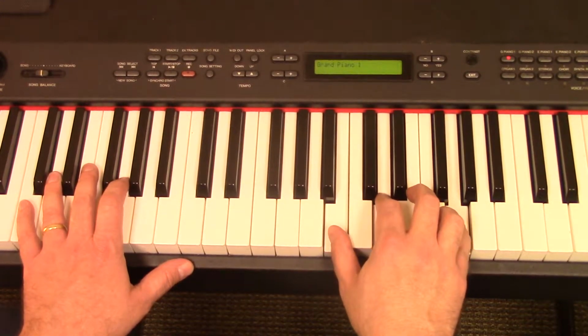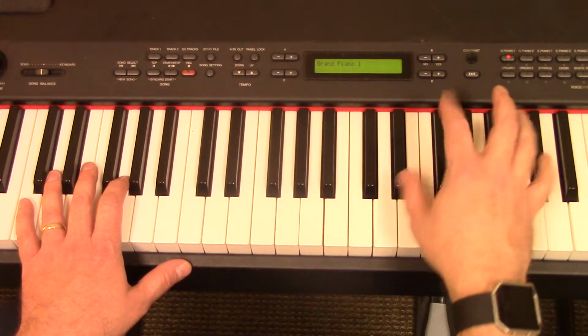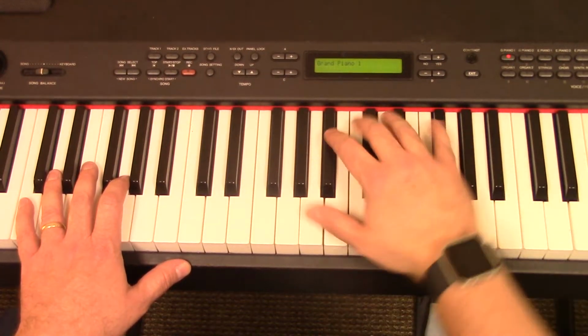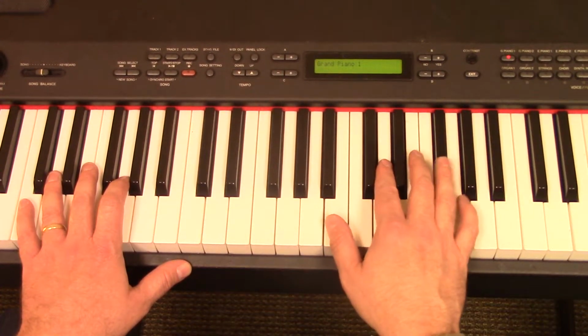Now, why would you want to use those different ones? Because sometimes, particularly as you start learning melody notes in the right hand, you can pick up those melody notes better by using a different inversion, as we call it, of that same chord.